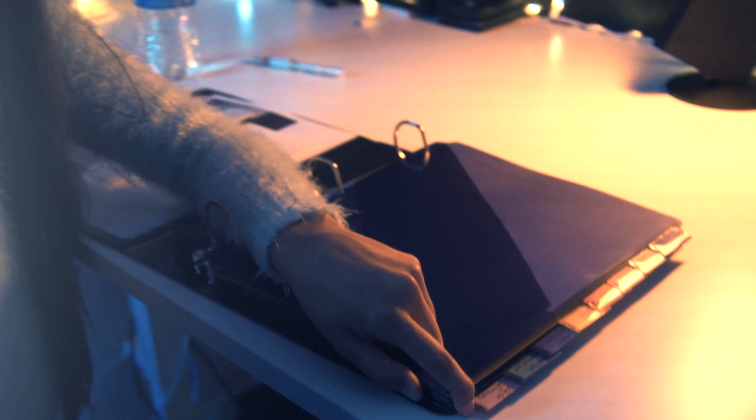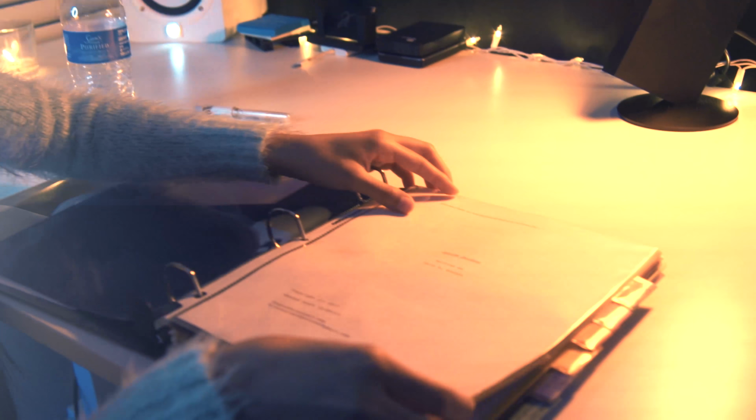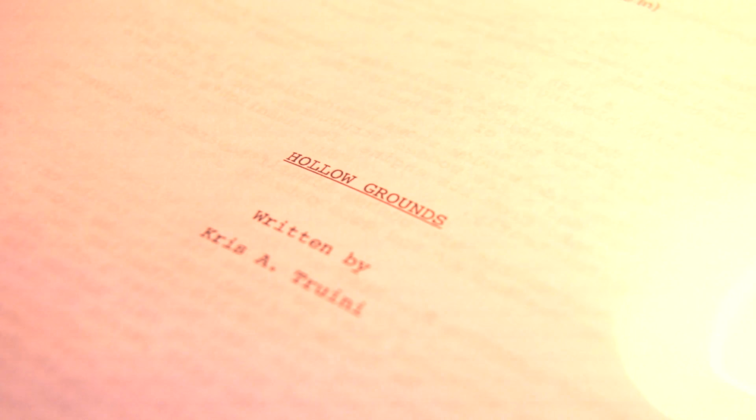So we have a small amount of tabs in here. You have more on a bigger production, but this is not that much of a big film. So the first thing that we have in the wrap book is the script. Very important. Obviously, the main thing of the production is the script. Hollow Grounds. Written by Angelo Truini.